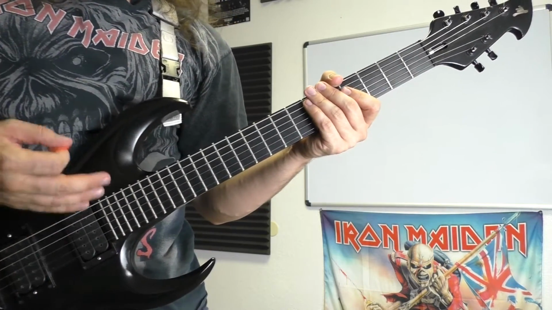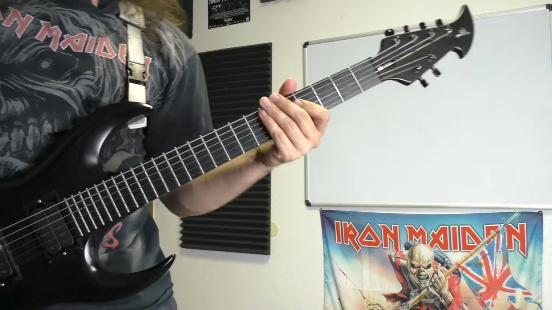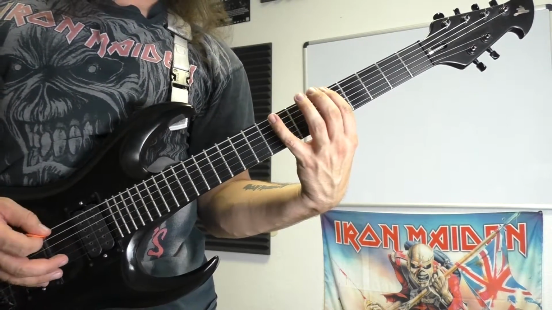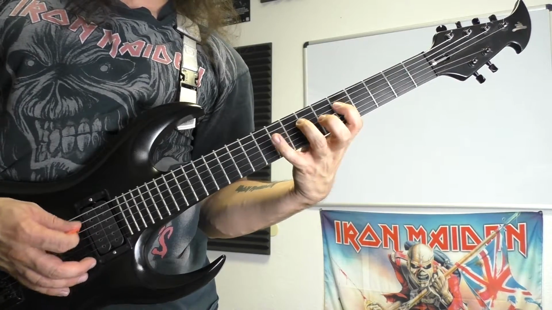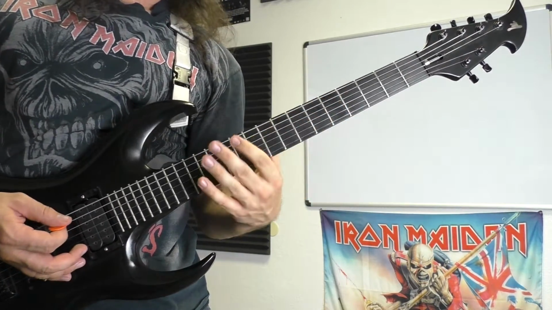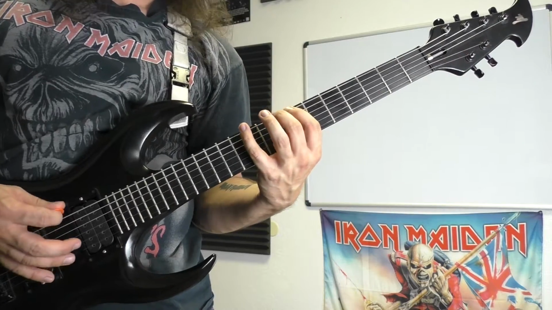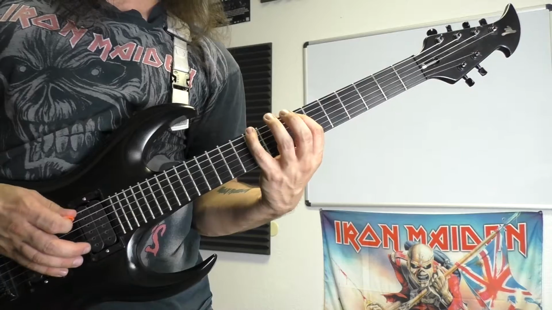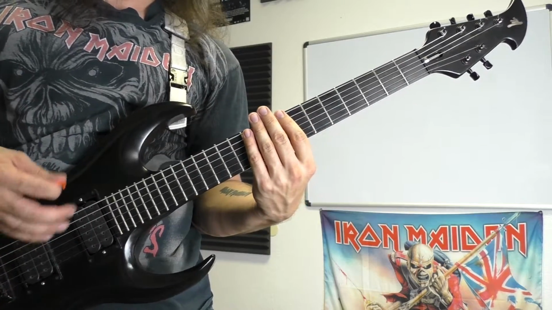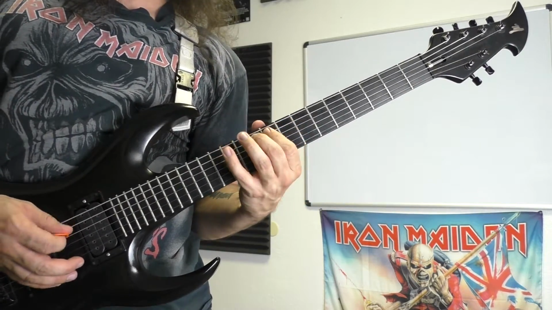So basically, the 2nd note in the key of G is A. You'd have this pattern. 3rd note in was B. You'd have this pattern. 4th note in is C, and you'd have this pattern.